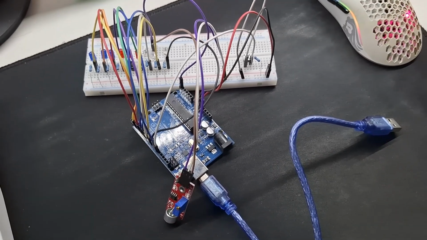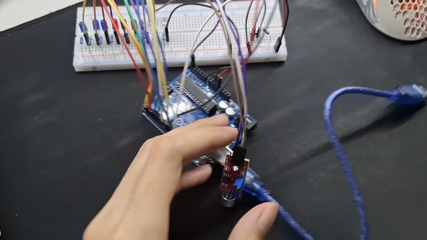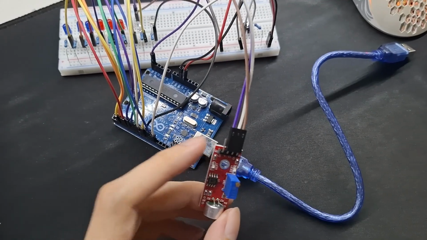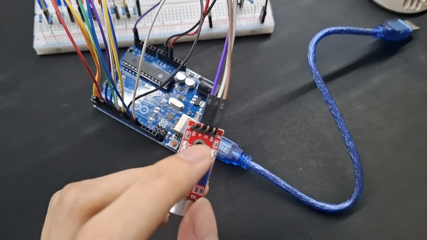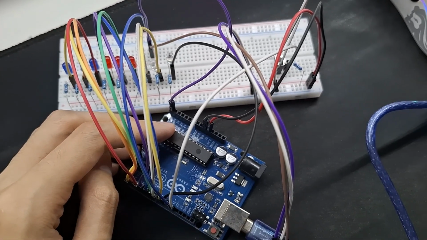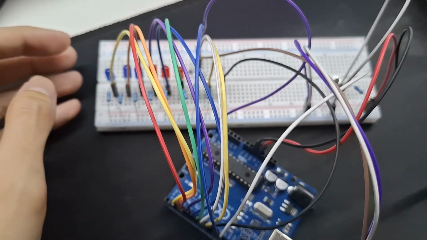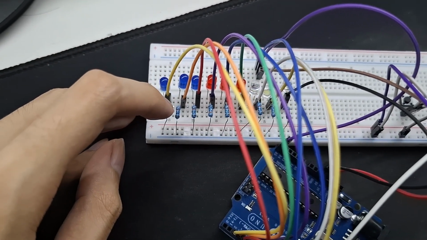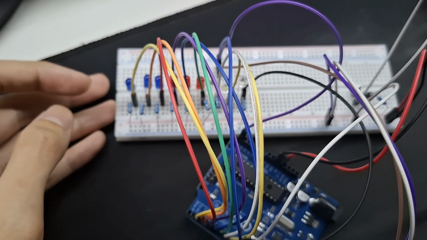For the circuit explanation part, we have the Arduino as our main microcontroller. We have the sound sensor that uses the analog output to pin A5 on the Arduino Uno. This part is all for the LED array with 230 ohm resistors on all of them, a total of 9 LEDs.